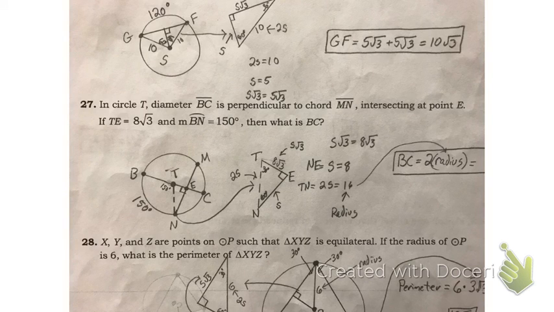Number 27, once again, I'm just going to take a picture of my answer key. So we have in circle T a diameter BC is perpendicular to chord MN. So we would draw a chord BC going across. It says it's a diameter, so we draw it all the way across the center. And then we're going to draw an MN somewhere, and we're going to put a 90-degree angle on there.